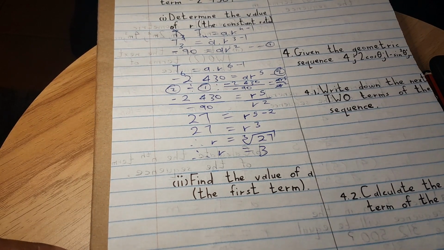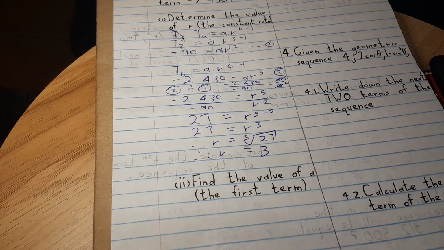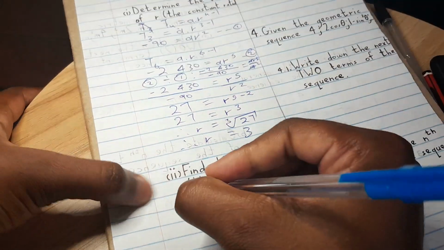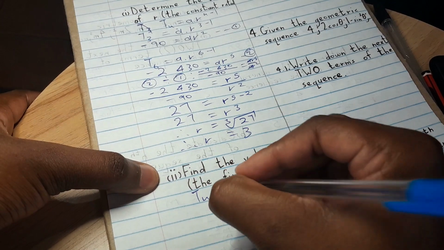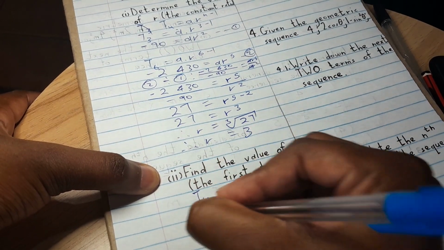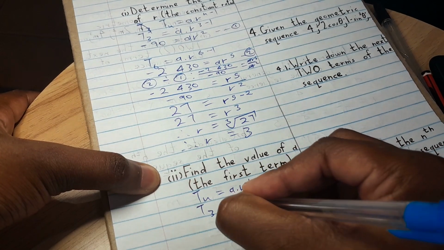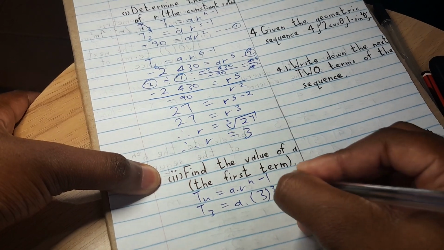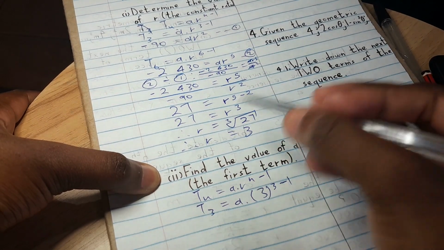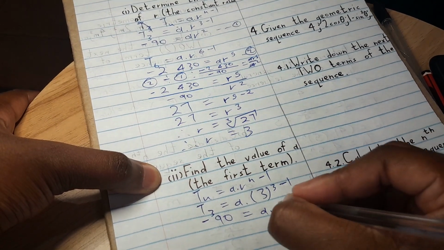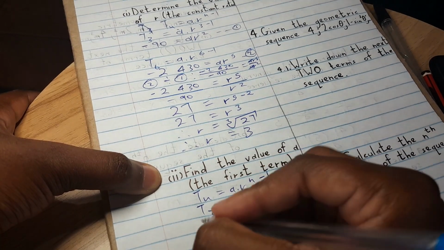Then number 3, Roman numeral number 2 states that find the value of A. So we found R, now we have to use it to find A. Let's just use equation number 1. So it's going to be T3 is equals to, you don't have A, R we found it, it's 3 to the power 3 minus 1. What is T3? It's negative 90. 3 to the power of 2.